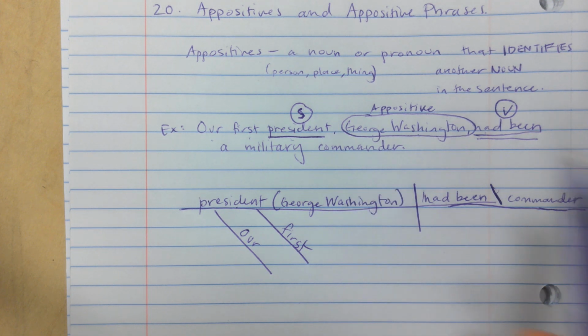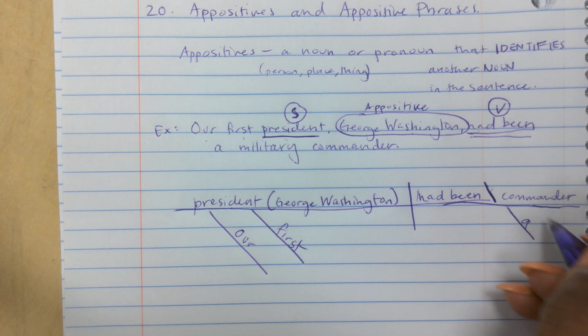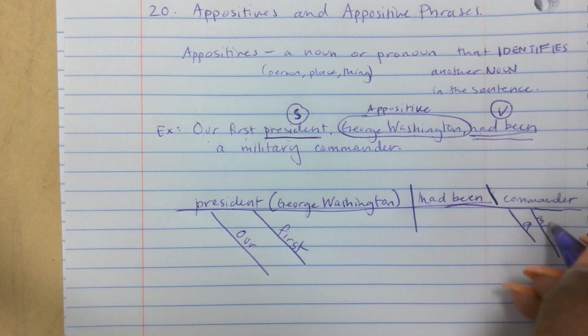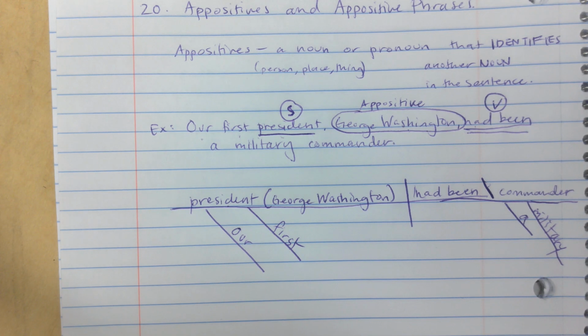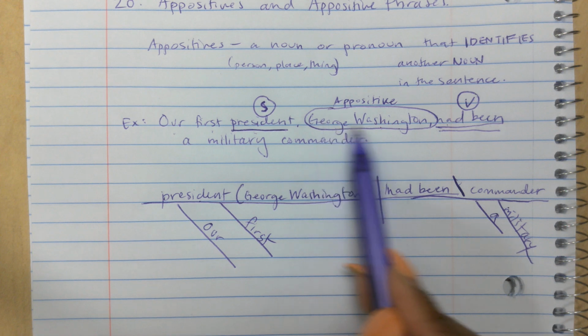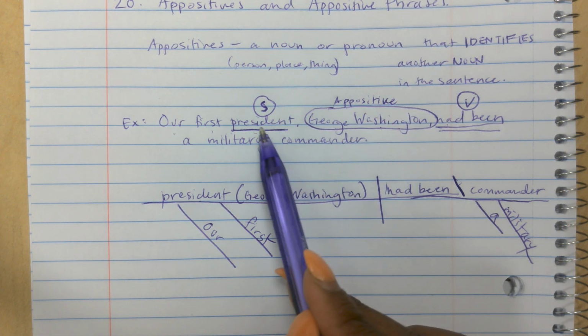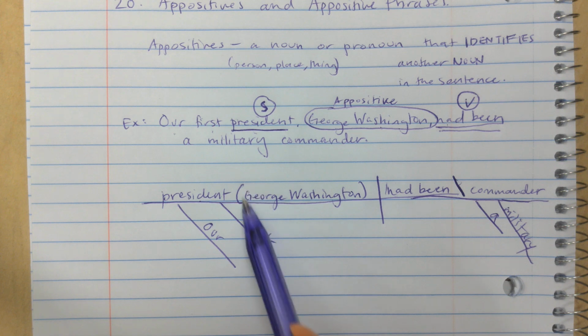Yep, they modify commander. Which commander? A commander. And what kind? Yes, a military commander. Okay, perfect. So we've learned now that the appositive, which identifies a noun, goes right next to that noun, but in parentheses.